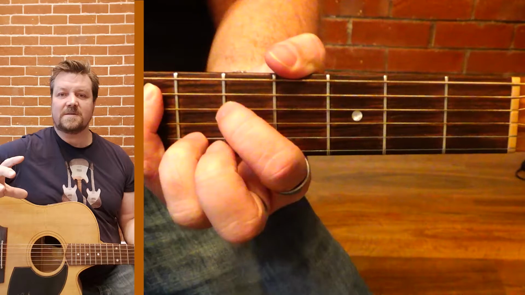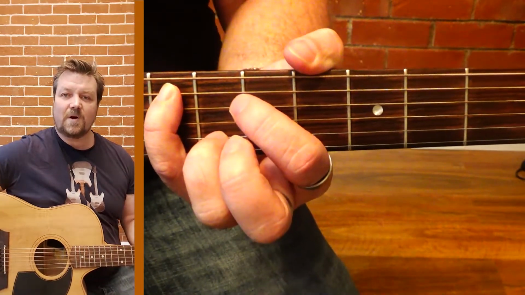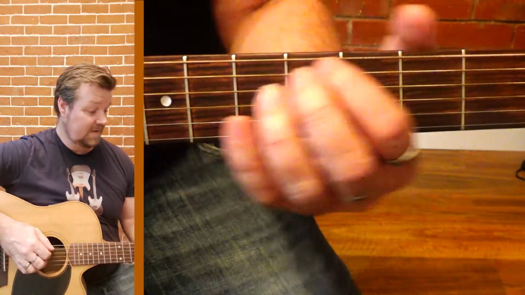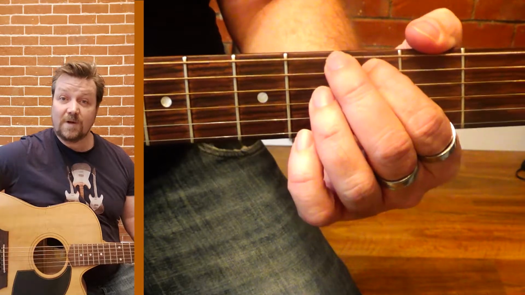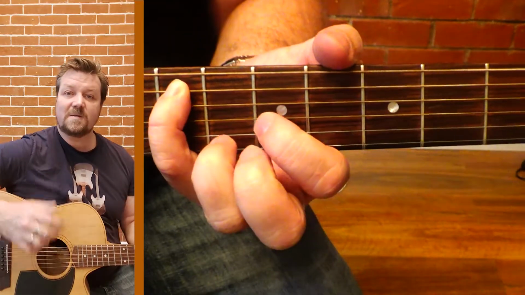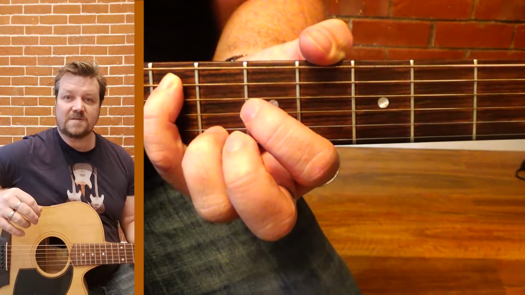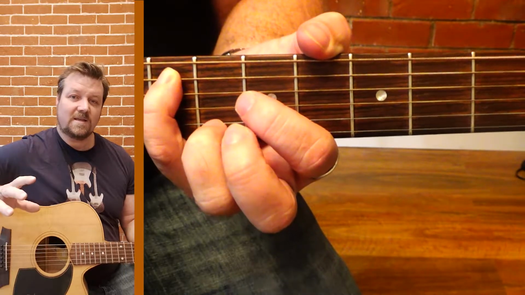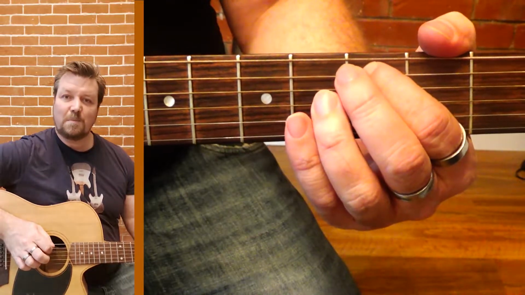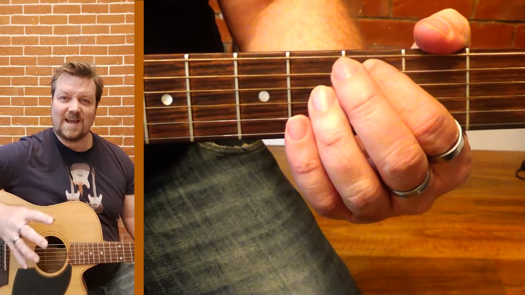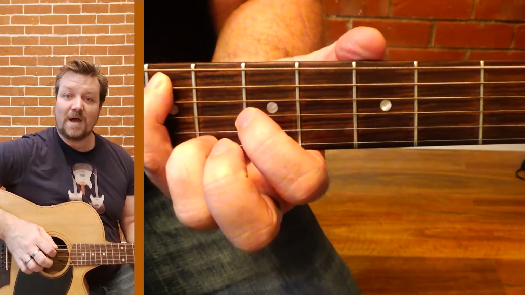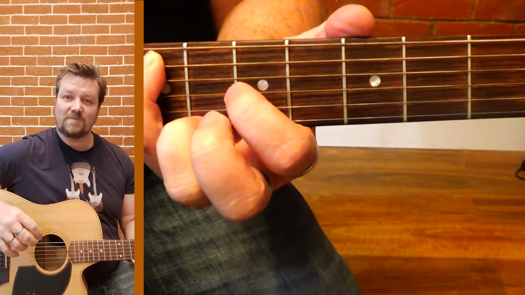So the big difference between a major and a minor is how far away that third note is. In a minor, it's going to be 3 notes away, or 3 frets. In a major, it's going to be 4 notes away, 4 frets. So anything you do that has that minor third is going to sound minor. Anything you do that has that major third is going to sound major.